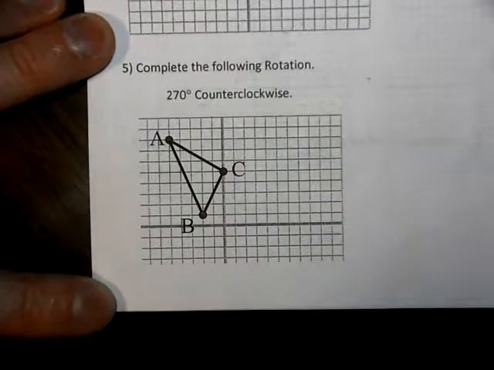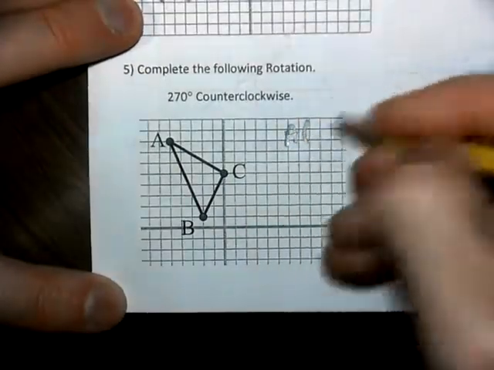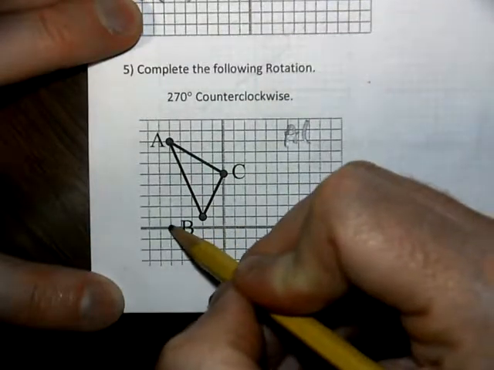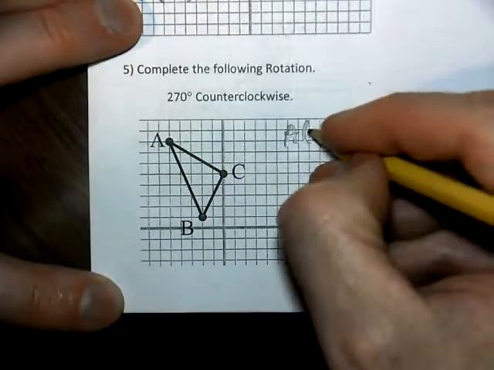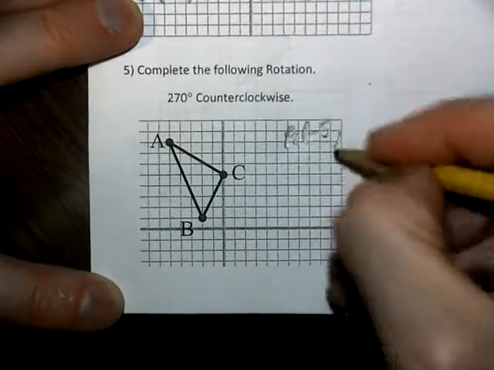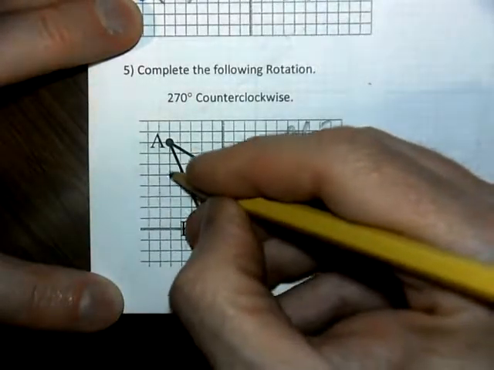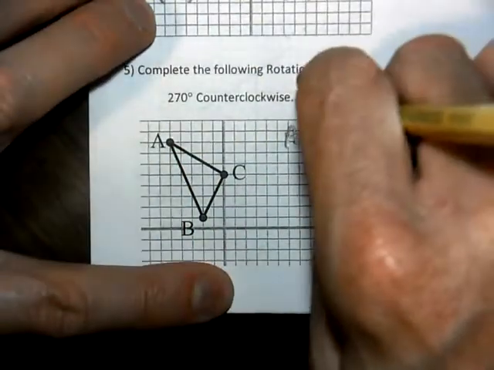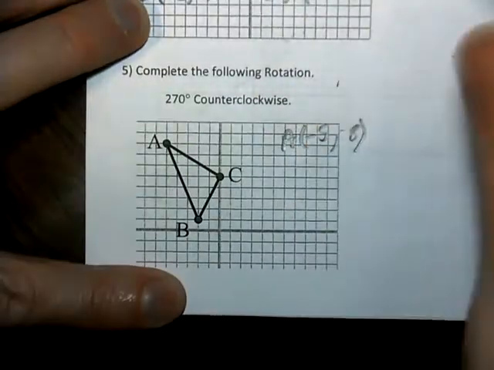Rotate this guy 270 degrees. We can take the coordinates. -5. +8. So you have your signs right there.